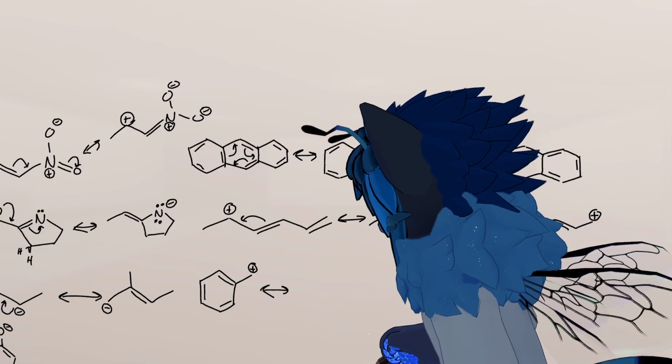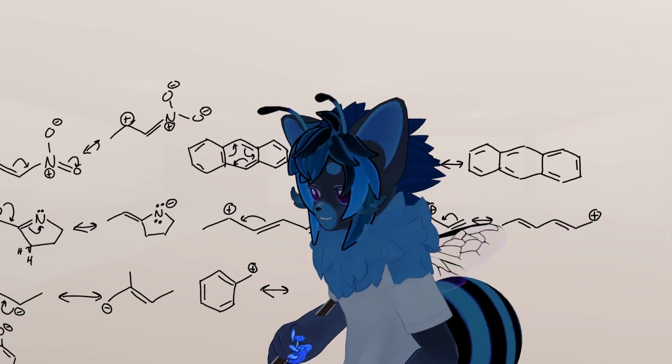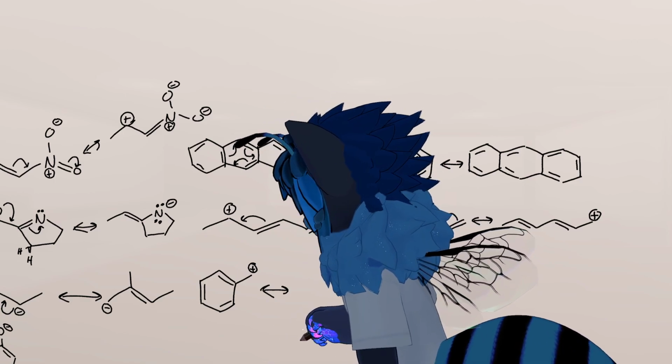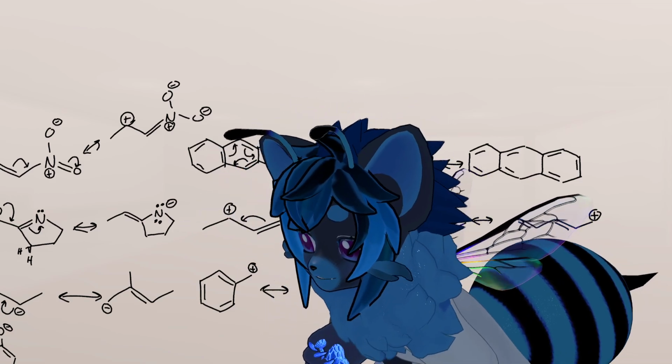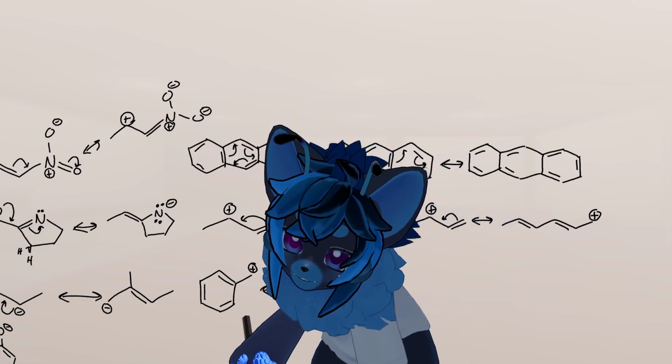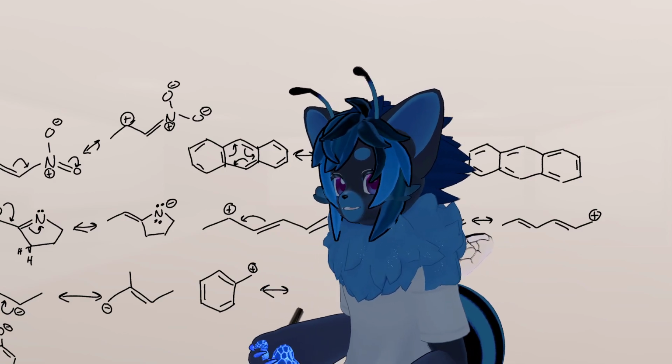Now let's talk about this last resonance, where we look at a benzylic carbocation. Just like the examples before, we see a common pattern of pi bonds being next to a positive charge. When that happens, we see that they can make a bond.